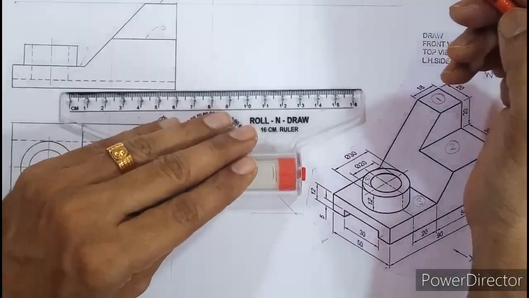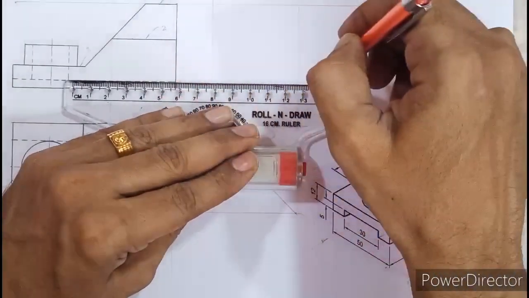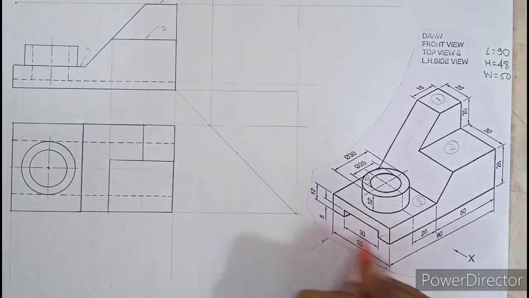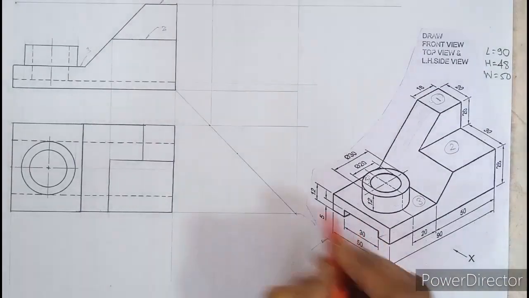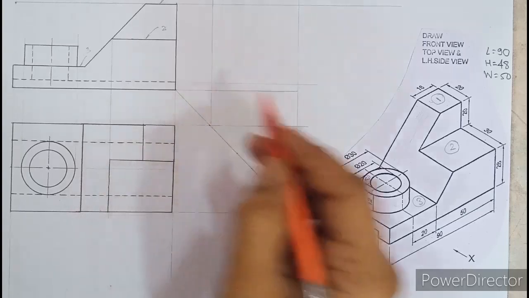So by roller scale we need to project this here. And width is 30. Width means top view. So in top view both the hidden lines are 30. So extend till 45 and project it up.